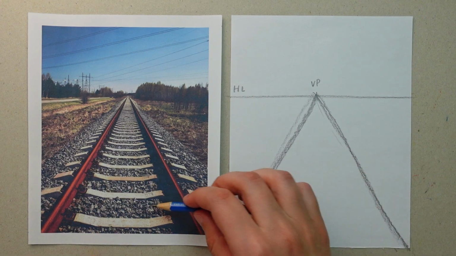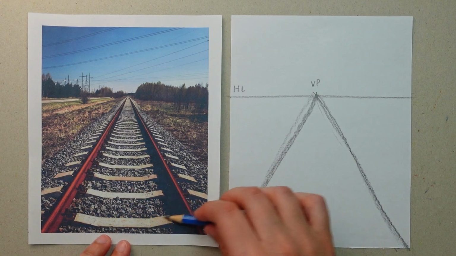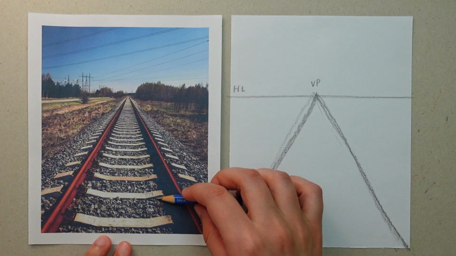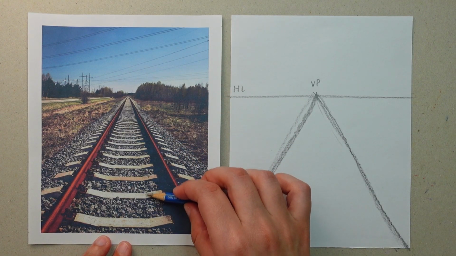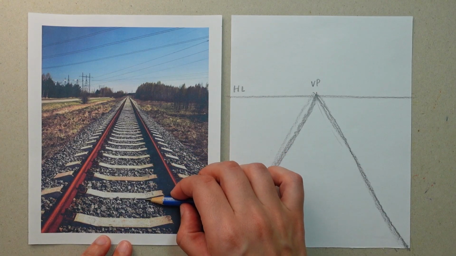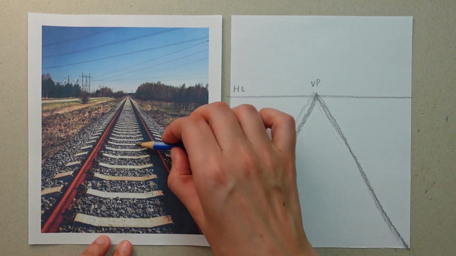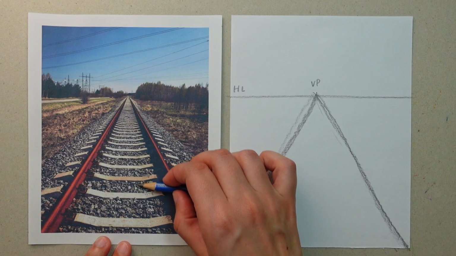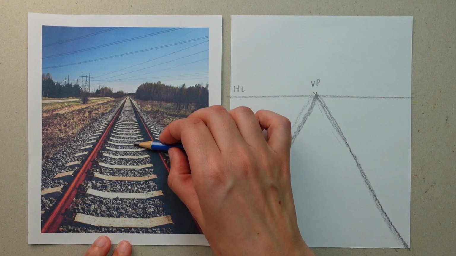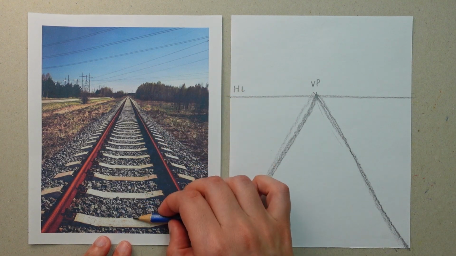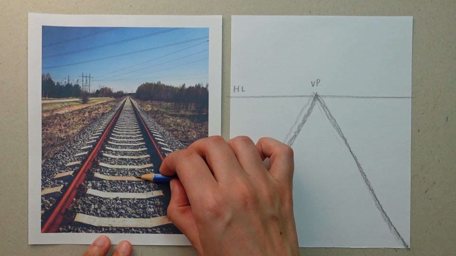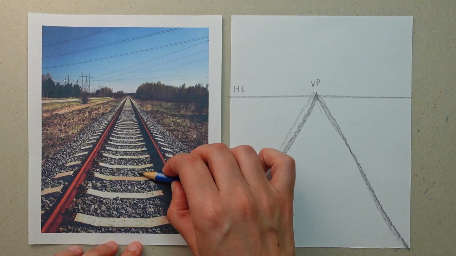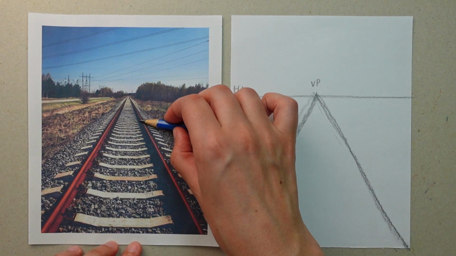Now I want you to pay attention to these structures that are in between the rails. Pay attention to the distance in between them. We know that they always have the same distance between them, but here the space appears smaller as it recedes in the distance. So here's an example of one of the other main observations that I mentioned before. Distance affects apparent size.